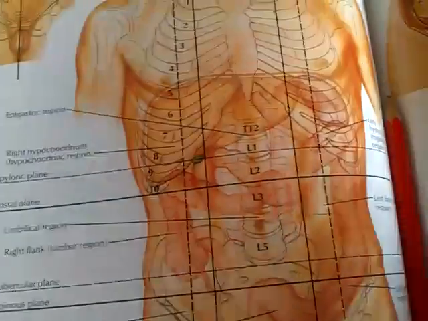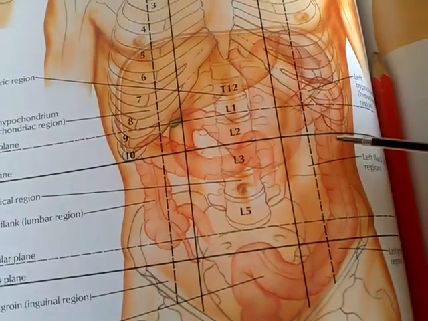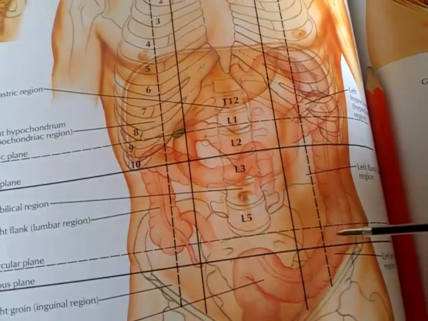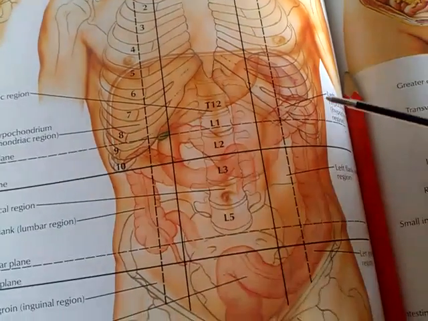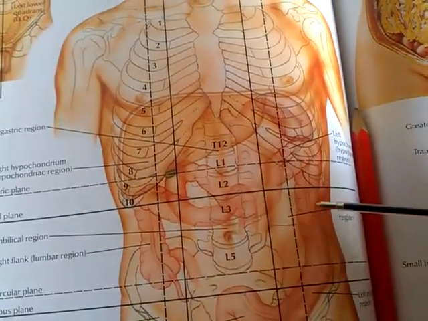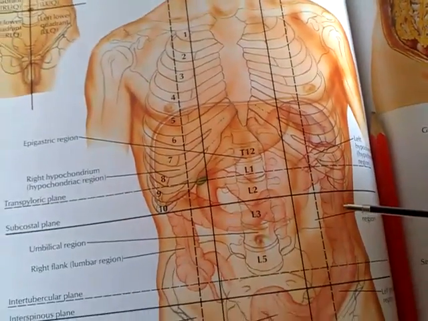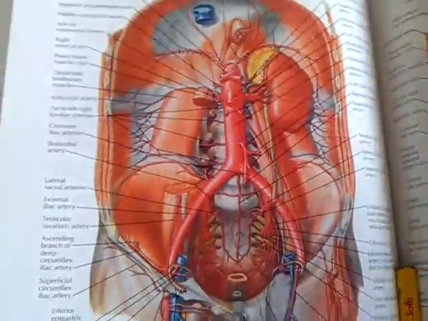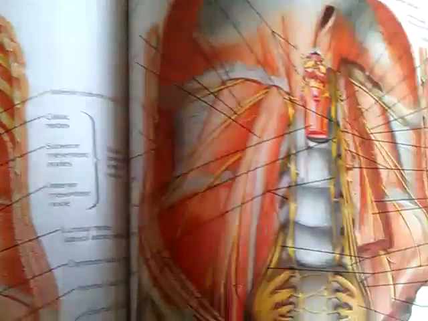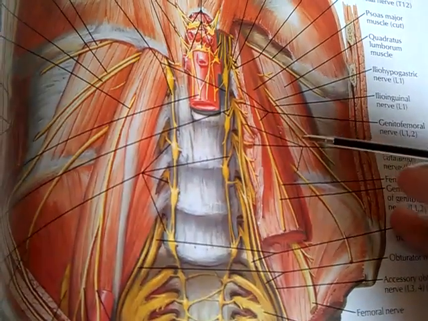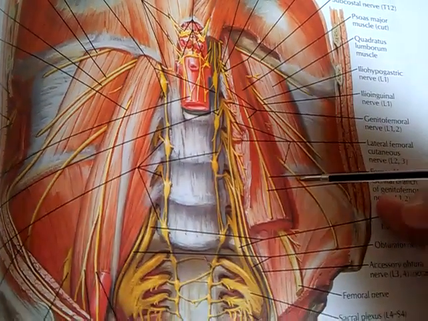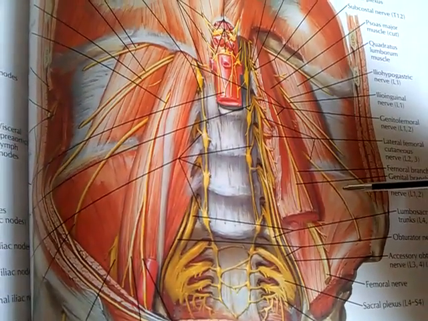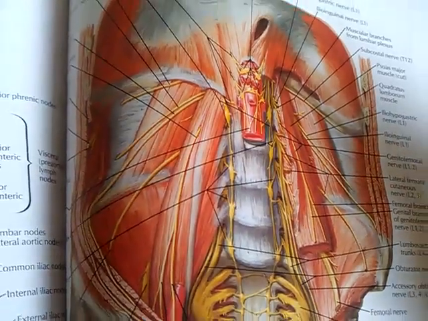Now the descending colon descends from the left colic flexure to the left iliac fossa. It is retroperitoneal. This is the left lumbar region. The relations: behind you have the iliohypogastric, ilioinguinal and lateral femoral cutaneous nerves. And in front you have coils of jejunum.